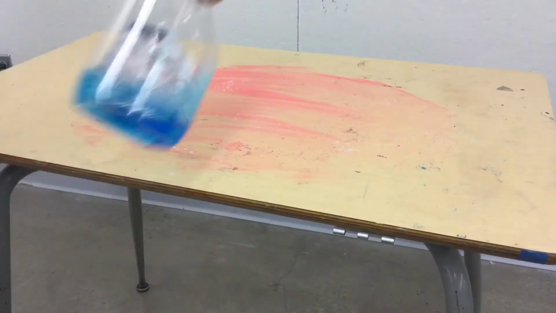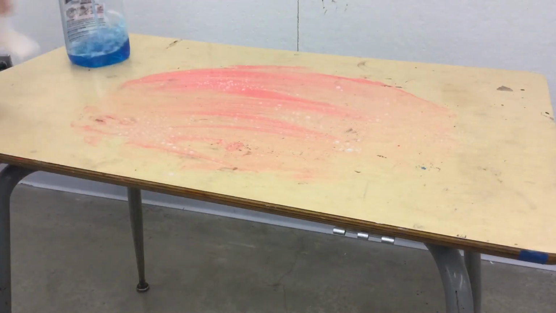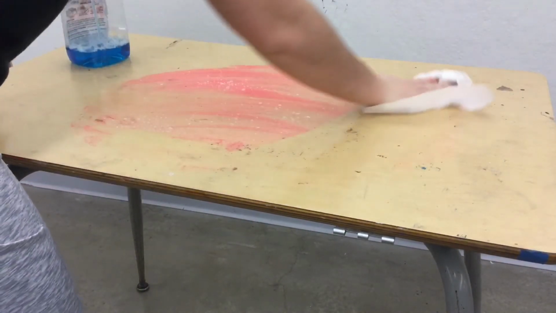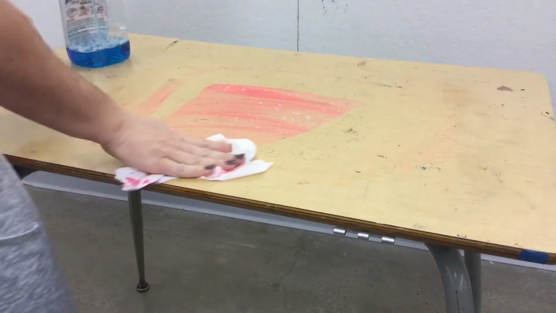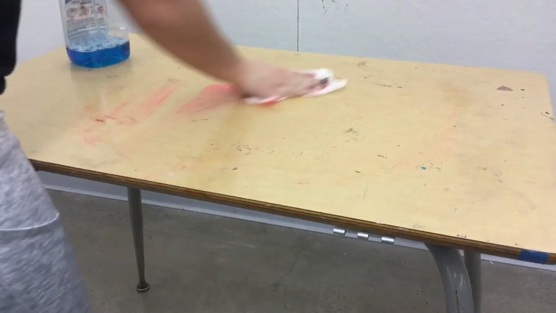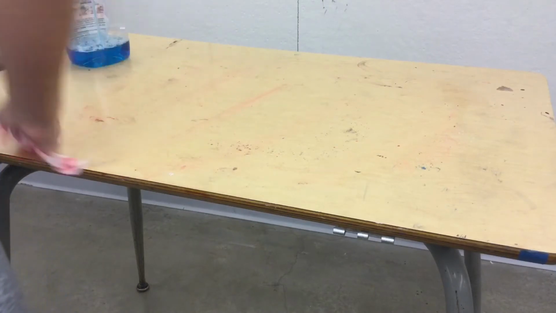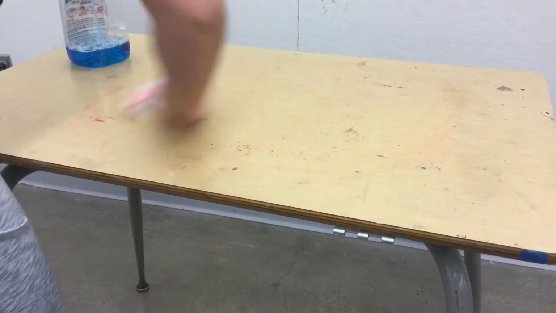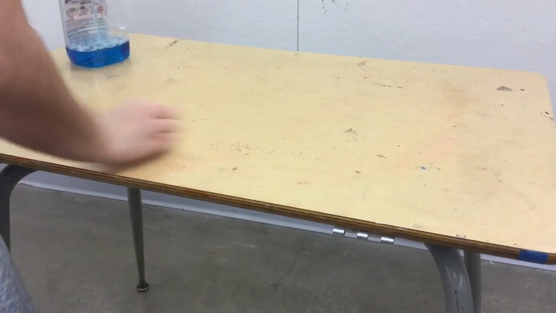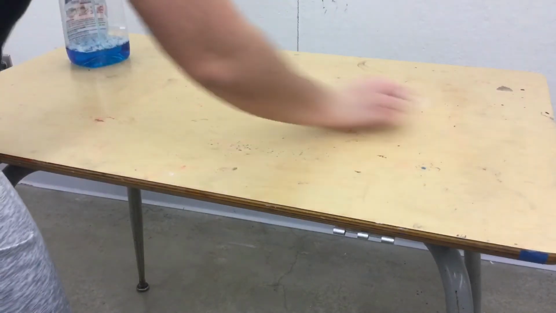In this next video, for example 4, this paint has dried to the table and would not come up with just regular water. So for things that will not come up with just water and a paper towel, use cleaner so it comes off a lot easier. As you can see, the cleaner removed the paint from the surface much easier than just water and a paper towel.